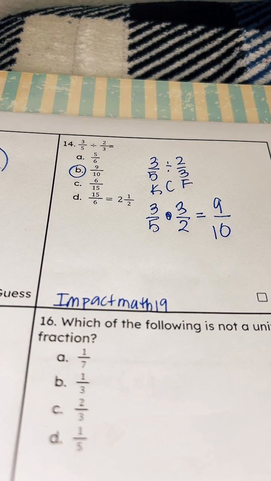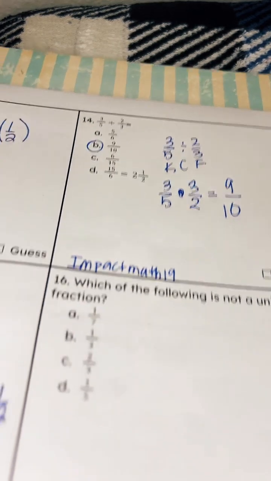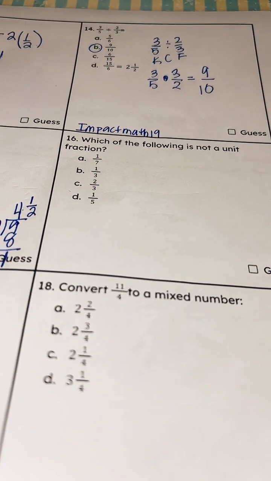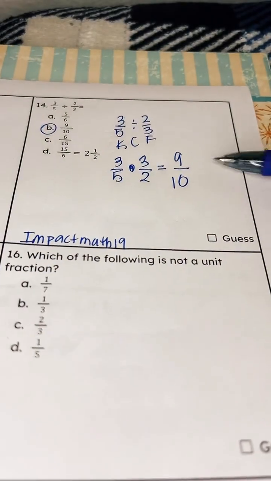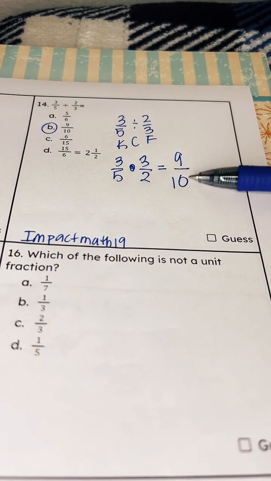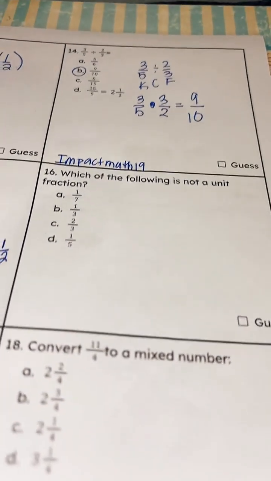Yep, that's it. Good. All right, let's try the next one. Do you have to simplify? We cannot simplify here because we have an odd over an even and they have nothing in common, so we cannot simplify. Okay.